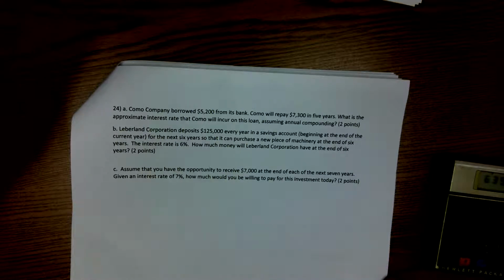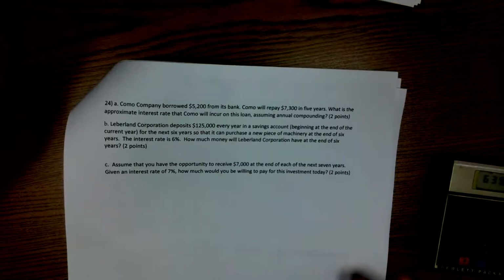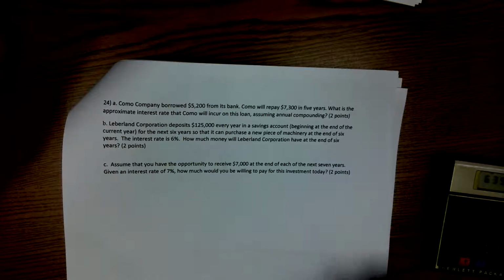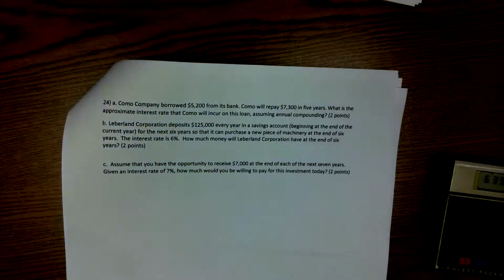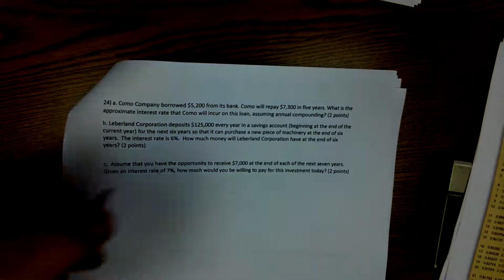Como Company borrowed $5,200 from its bank. Como will repay $7,300 in 5 years. What is the approximate interest rate that Como will incur on this loan, assuming annual compounding? All right, so we get out our present value table.